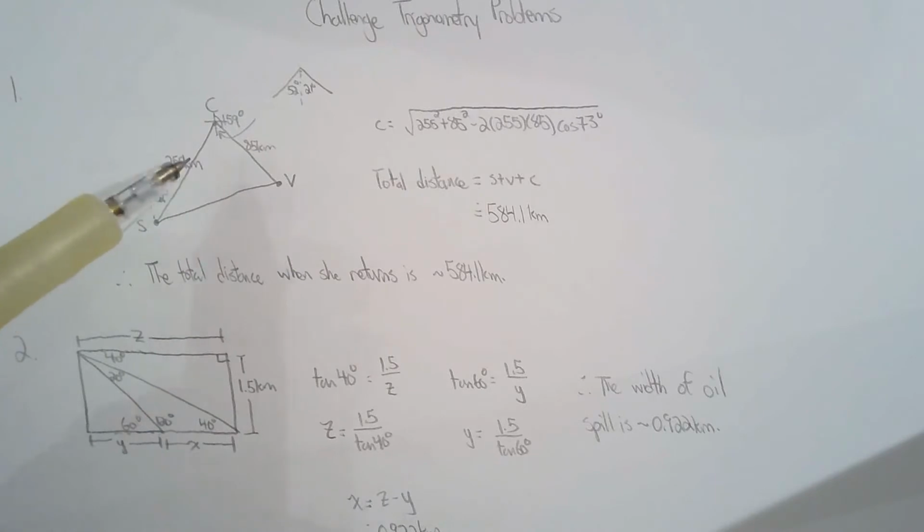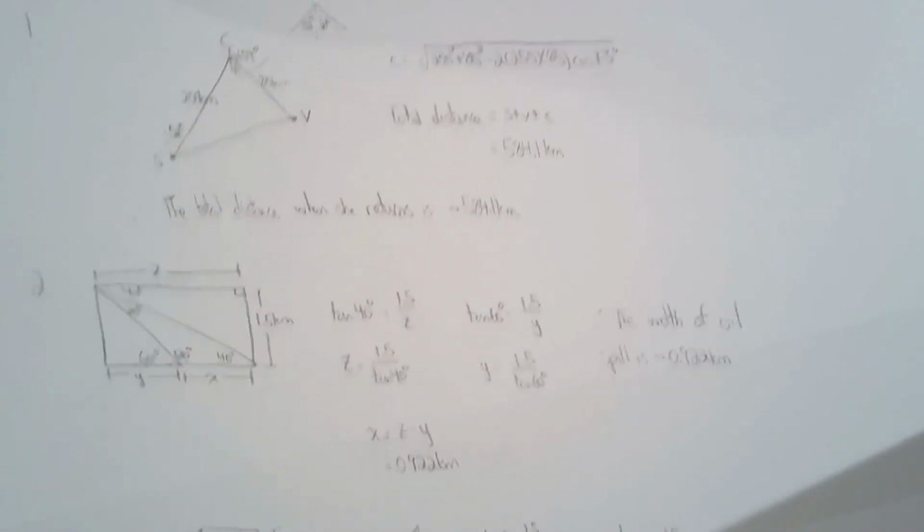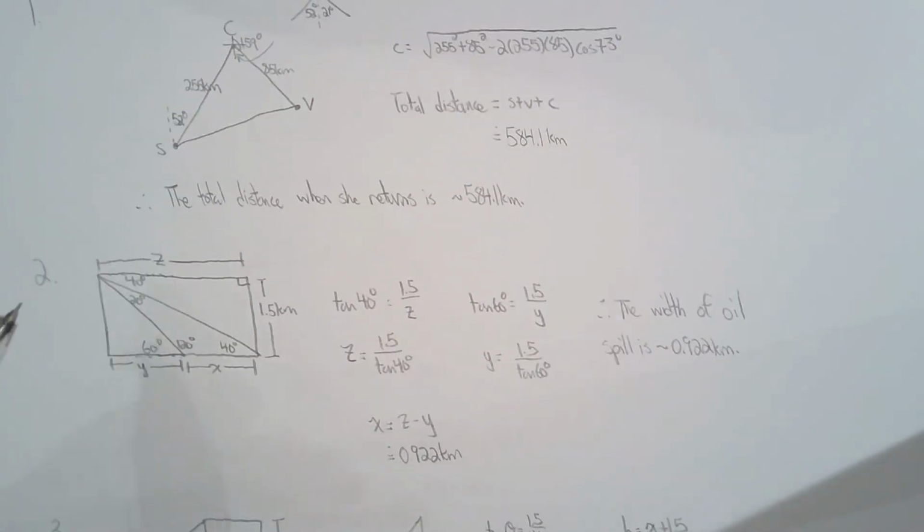So once you have that, you're given side angle side. You can solve for the third side using cosine law. Once you have all three sides, you can calculate the total distance to return back to where she was to begin with.